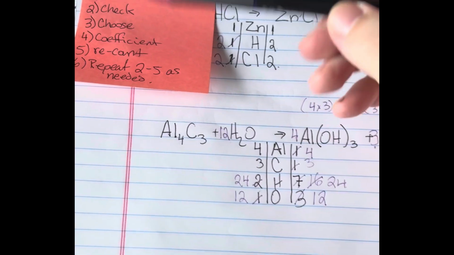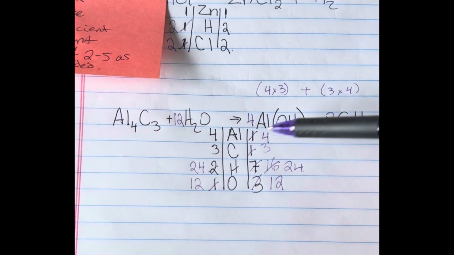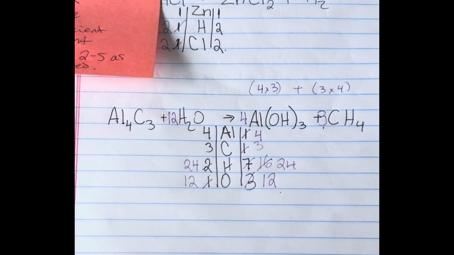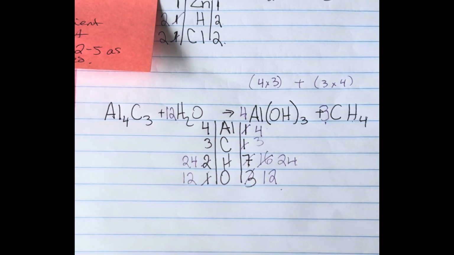So now we go back to checking. 4 and 4, 3 and 3, 24, 24, 12, 12. It is balanced. And I didn't have to touch this aluminum carbon thing. All right.